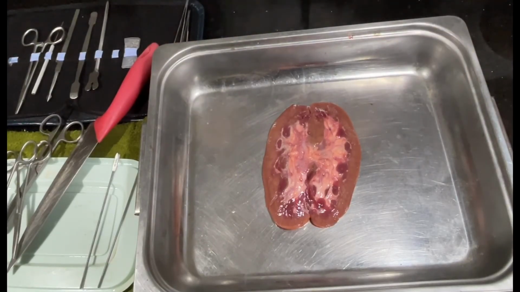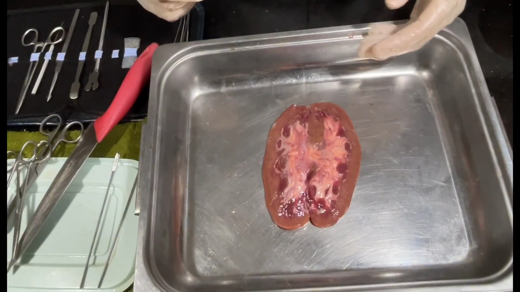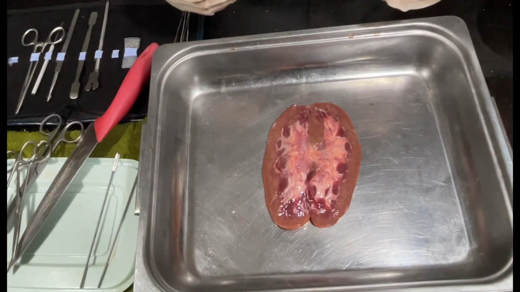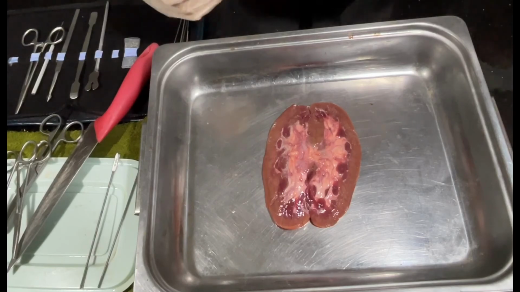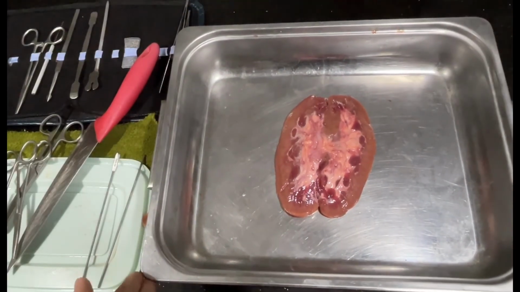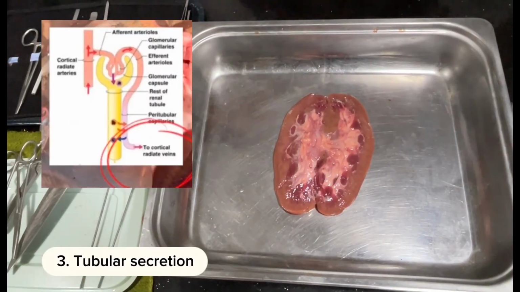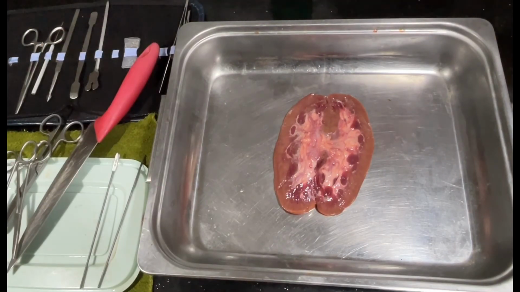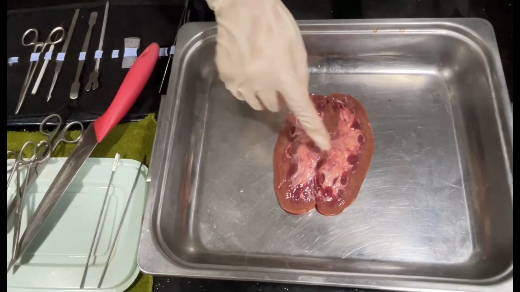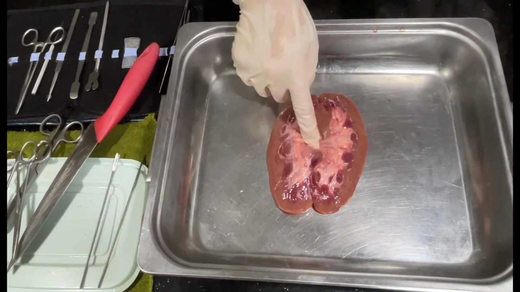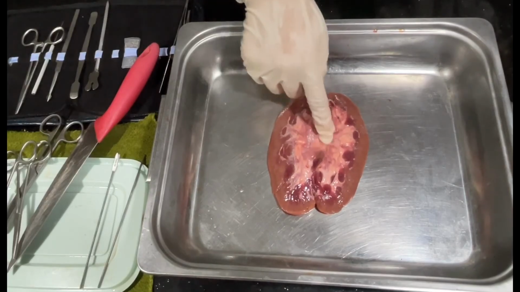Useful substances in the filtrate are transported out of the tubule and then returned into the bloodstream through the adjacent capillaries. The majority of water absorption happens in the proximal convoluted tubule of the cortex. Lastly, tubular secretion. Hydrogen and potassium ions, creatinine, and drugs are further removed from peritubular blood and secreted by tubule cells into the filtrate. These secreted ions plus the filtrate form the urine.